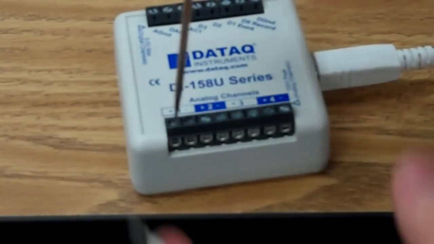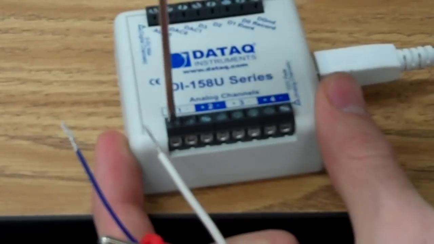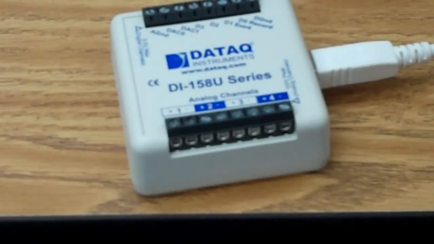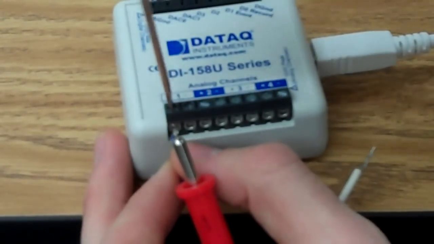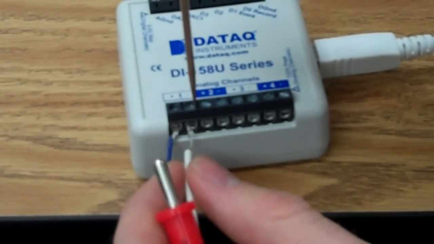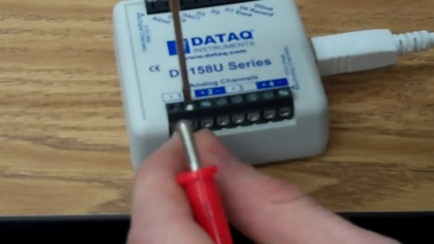We then plug these into the data acquisition device. So we start by loosening up the screws and then plugging in the bare wire and screwing it down to keep it in place. And again with the other wire, we do it at the other terminal.